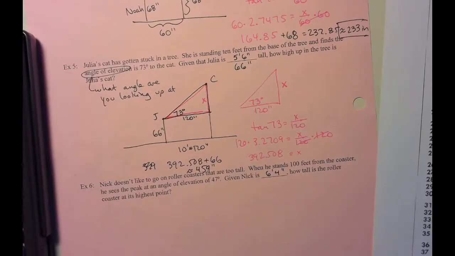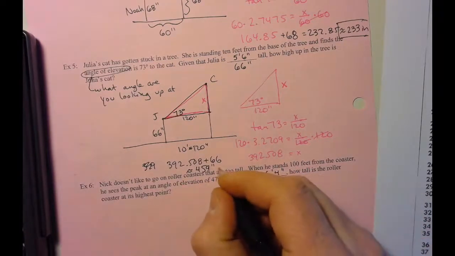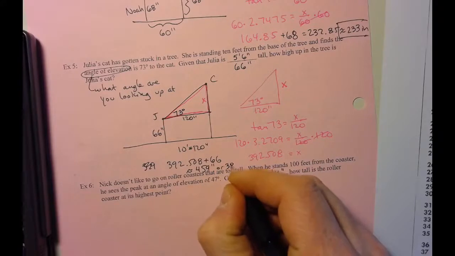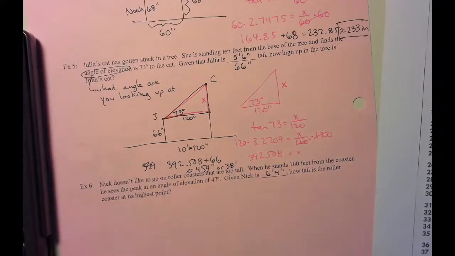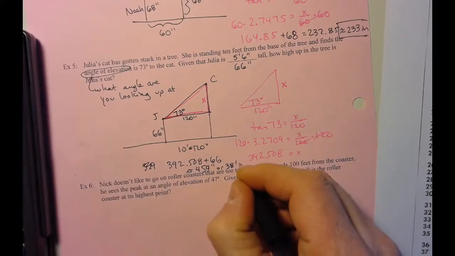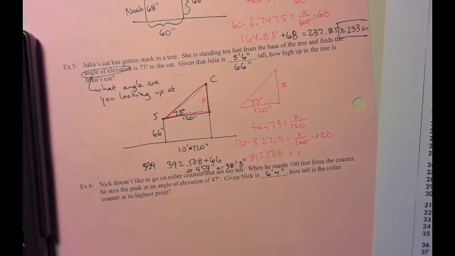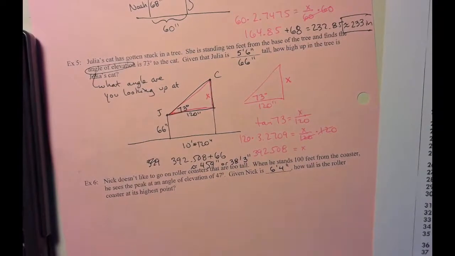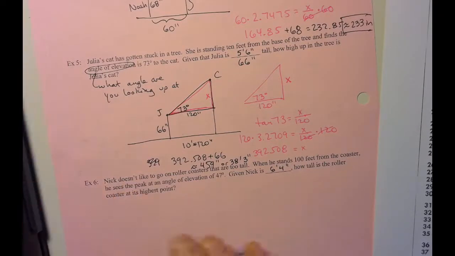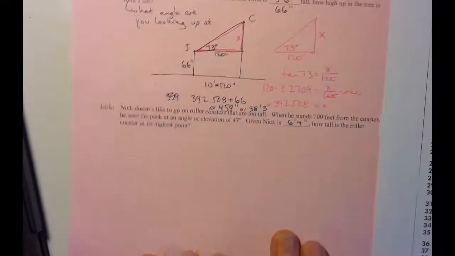That for me, I can't really visualize that. I'm going to take that 459 divided by 12. So that means it's 38 feet, and 38.25 feet. So 0.25 feet is 3 inches. Okay, so that's probably your better answer, 38 feet, 3 inches, just so you can kind of understand how high that tree is there. So Julia's going to have to get quite a tall ladder to get that cat out of the tree.